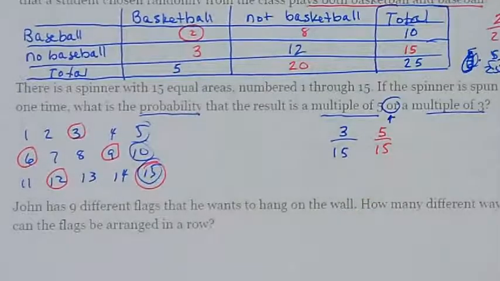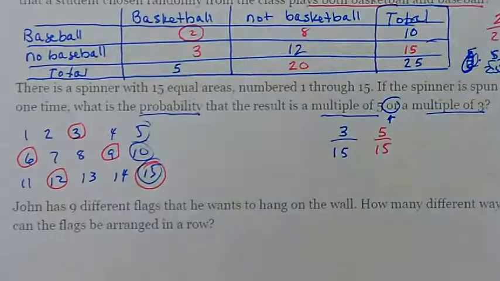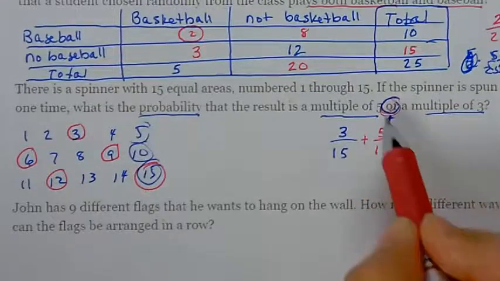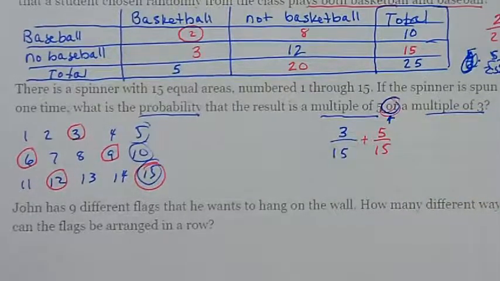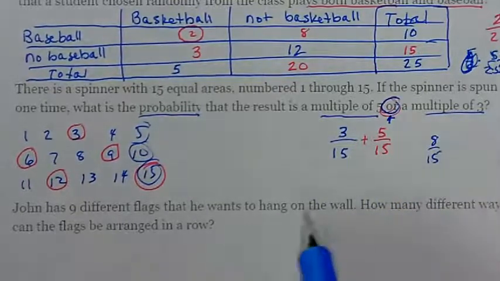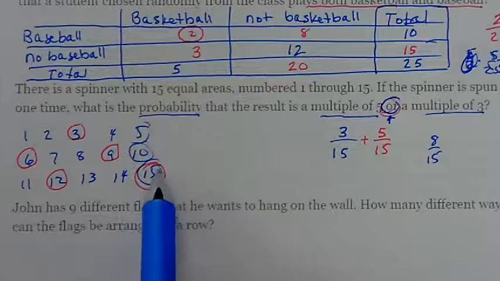So if I want to find the ones that are one or the other, I'm going to find the probability of this and add it. Notice I'm adding to the probability of the other. So I have 8/15. But what I've noticed here is that 15 was counted for the multiples of 5 and it was counted for the multiples of 3.